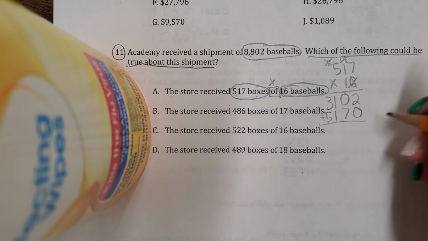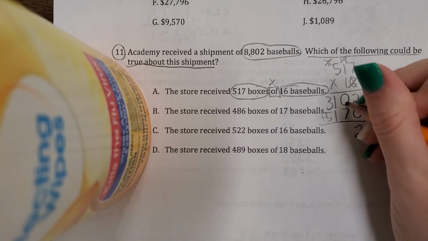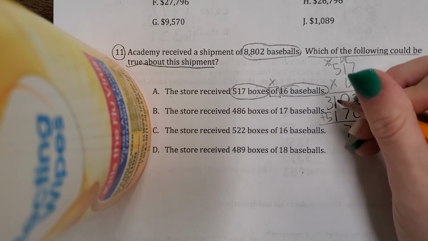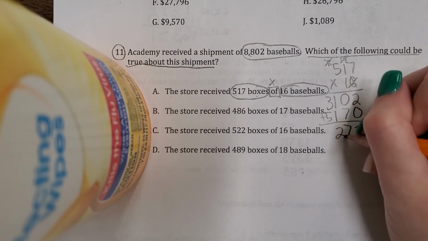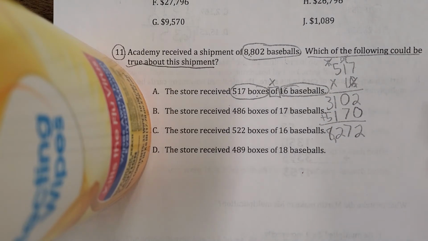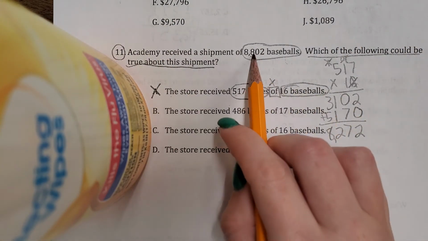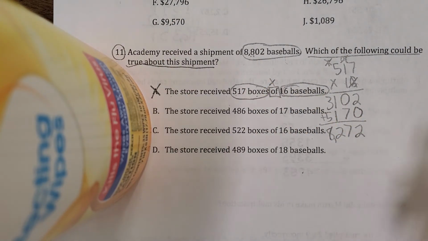Now we need to add. 2 plus 0 is 2. 0 plus 7 is 7. 1 plus 1 is 2. And 3 plus 5 is 8. So that's 8,272. So A cannot be the answer because we're looking for 8,802.